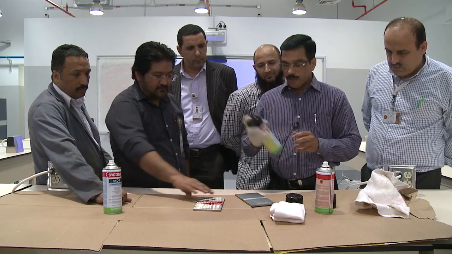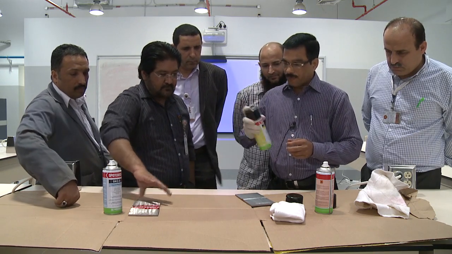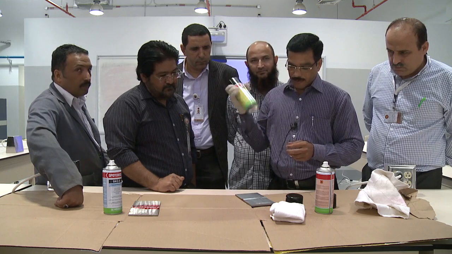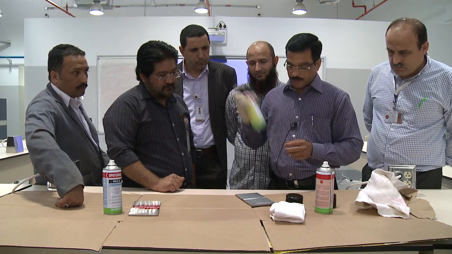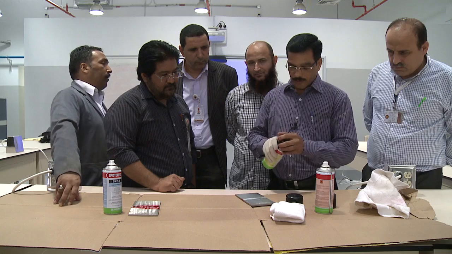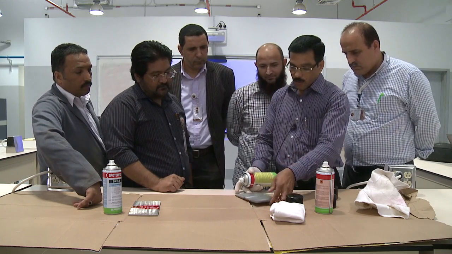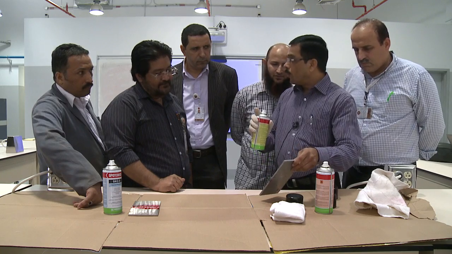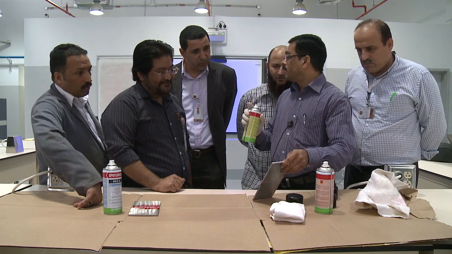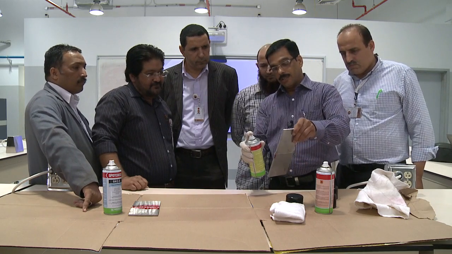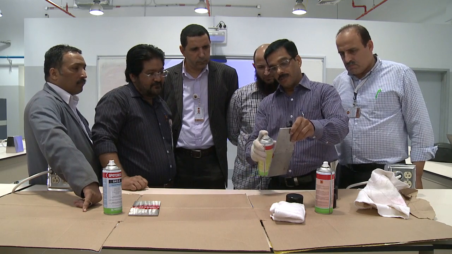So before applying the developer we have to shake it well. And usually the distance should be 10 to 12 inches, 1 foot away from the test sample. Just spray it normally.